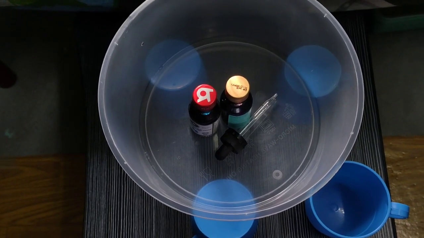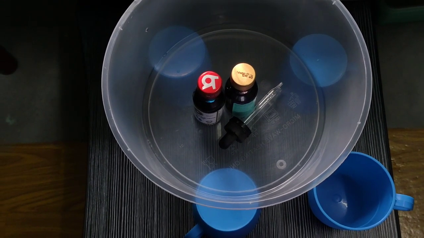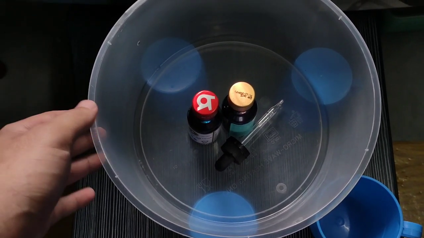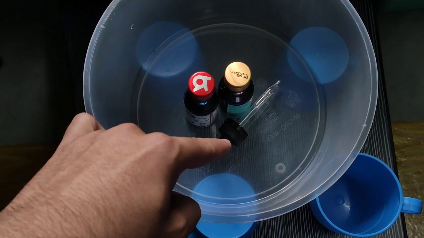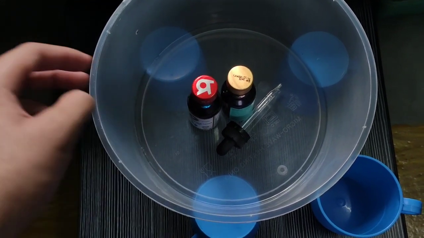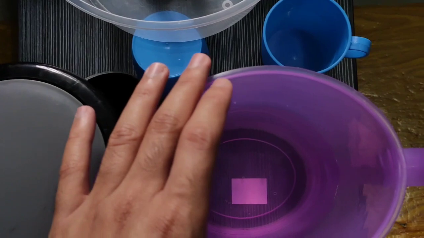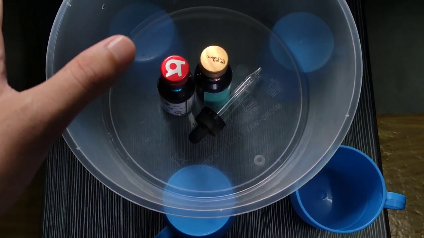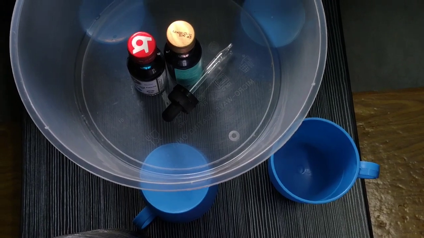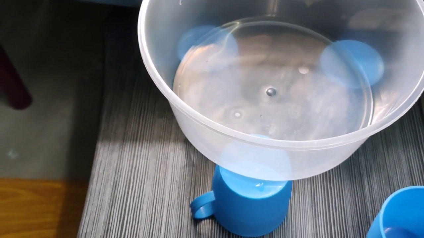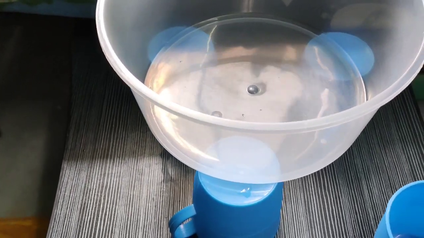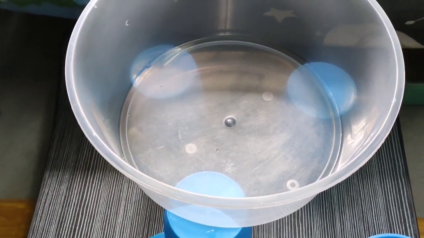Now, I will tell in detail about the experiment of convective heat transfer. The things that we need are a clear container, a dripper, food colorings, hot water, cool water, and a few cups. Set up the apparatus like this. To begin the experiment, first we need to pour room temperature water into the container about halfway, which represents part of the atmosphere or air.